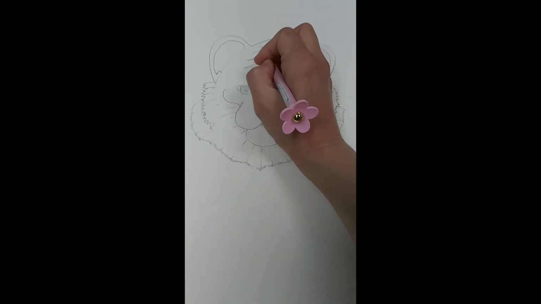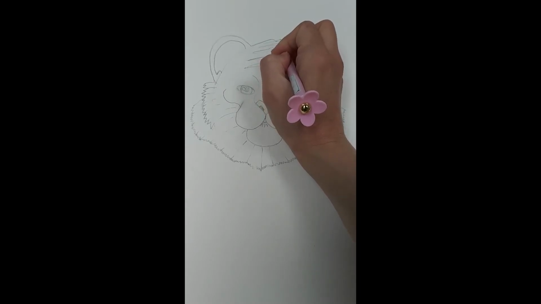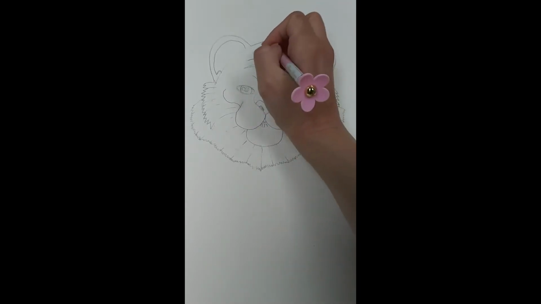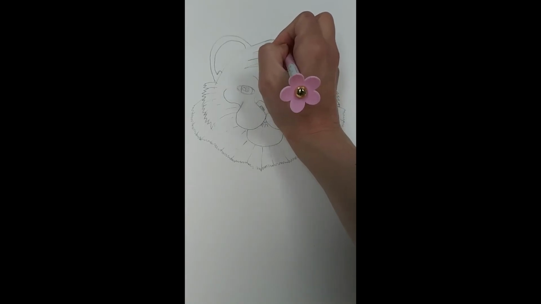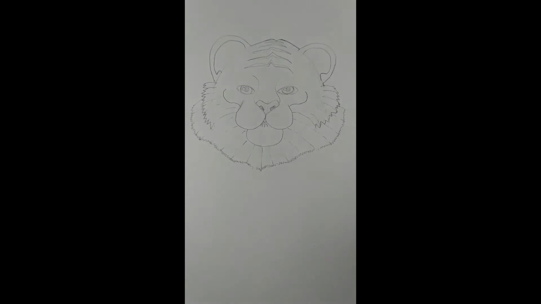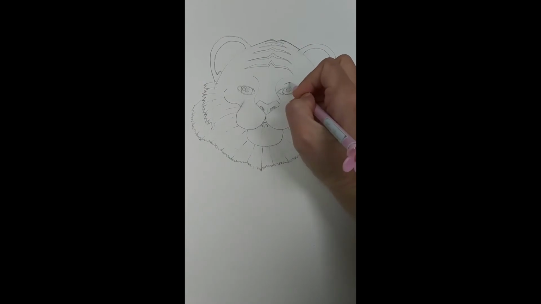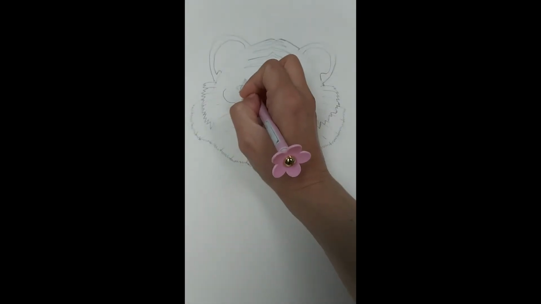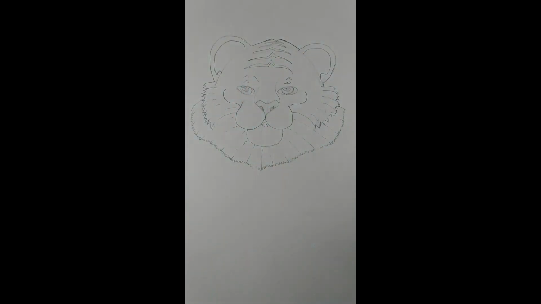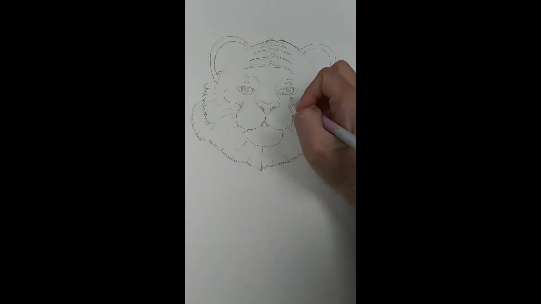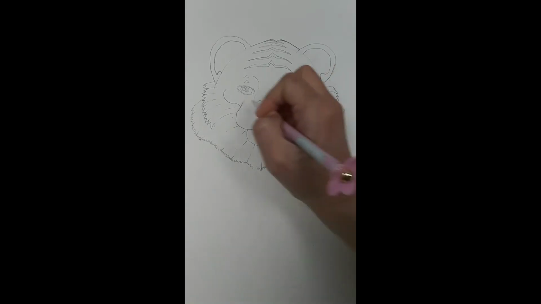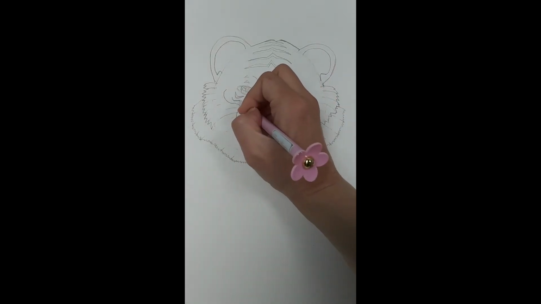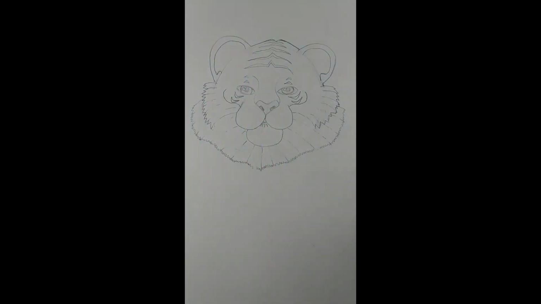You can add some extra little shapes to it if you want to. See how small mine's getting? Once I get back here to that heart shape, I can just put some extra little lines on top. There we go. And we'll color those black later. Above each eye, I like to put almost diamond shapes or triangle shapes. Very nice. Same thing that goes under the eye. I like little moon shapes. And again, we'll color those black later.